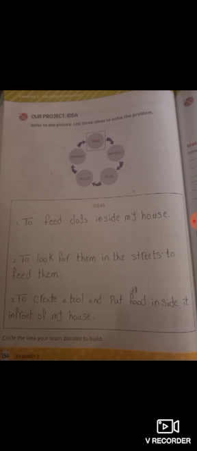It's not practical. Number 3, to create a tool and put food inside it in front of my house. And I find that this solution is practical, okay? We find that number 1 and 2 are difficult to be done, but number 3 is a good idea that we will perform. Okay, so our idea is making what? To create a tool and put food inside it in front of my house.